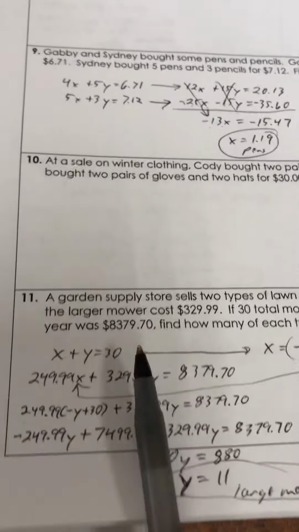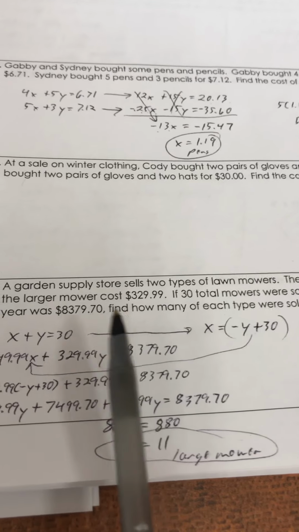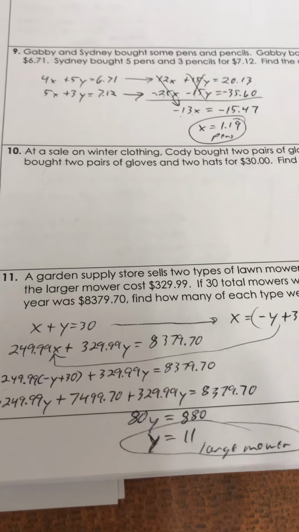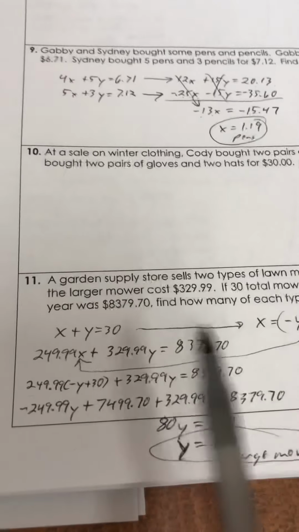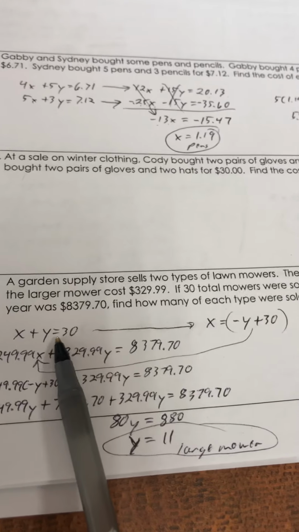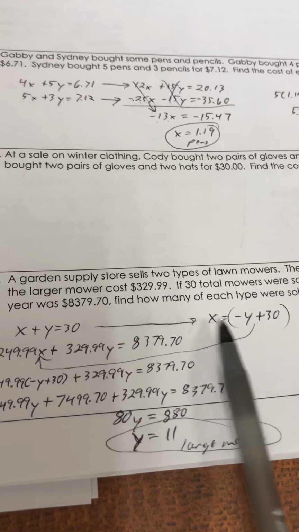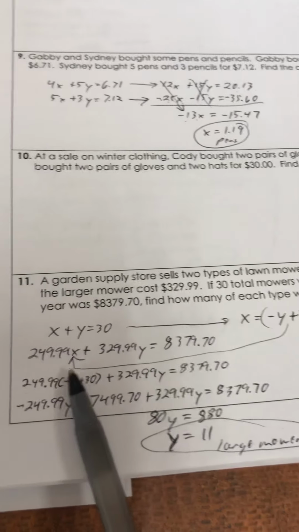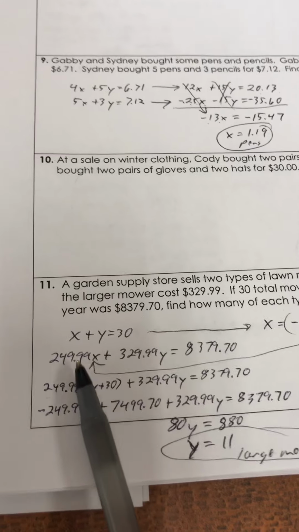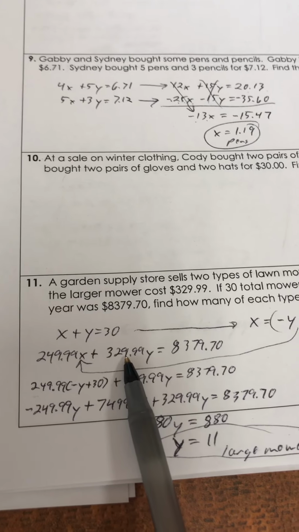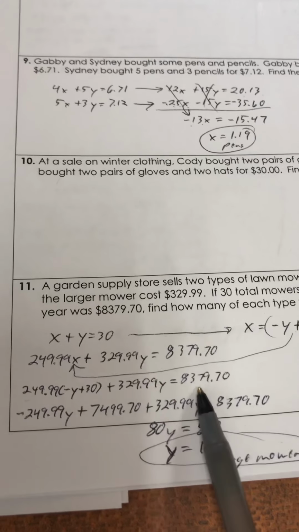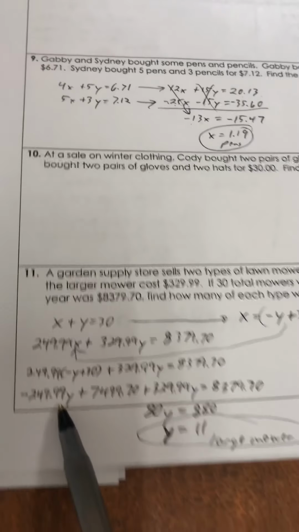Taking a look at number 11. You have all this information with the cost of a smaller mower and a larger mower. And what I do here is I change this so that I could use it in substitution. I just get x by itself, and I plug that into x. The smaller mower price, and you have the larger mower price, and what they equal total. I use the distributive property here.